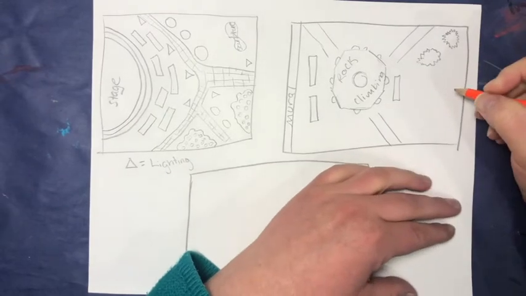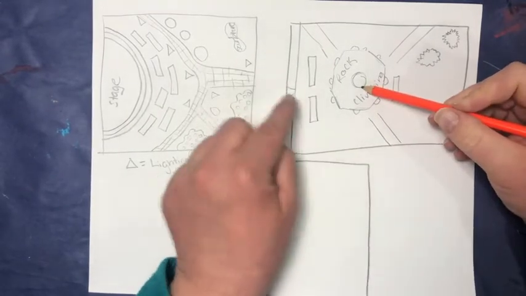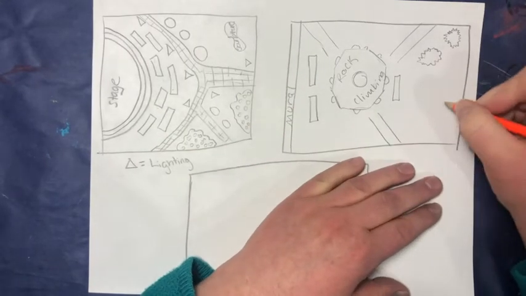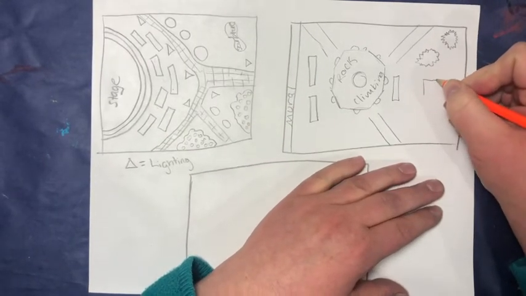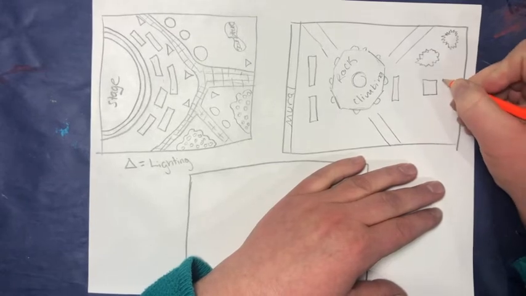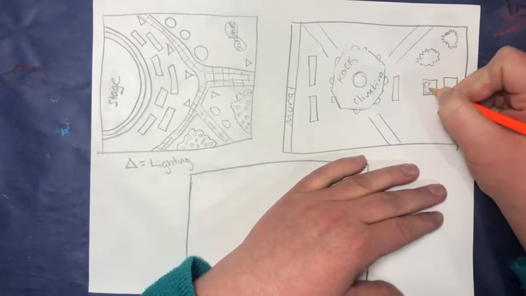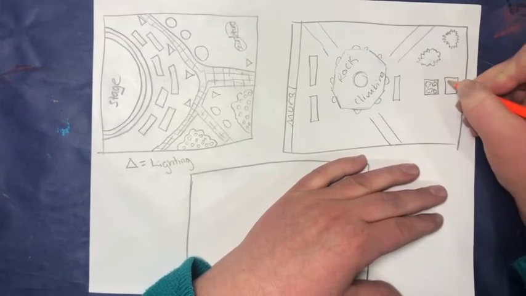All right, and so I've got my recreation, I've got my public art, I've got my seating, I've got some trees. I am also gonna add on site some raised community garden beds. So I'm gonna draw some rectangles here. And I'm just gonna do some squiggles for plants.